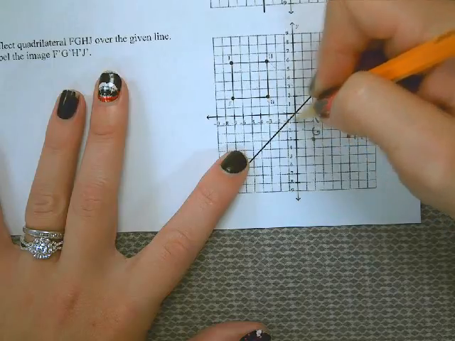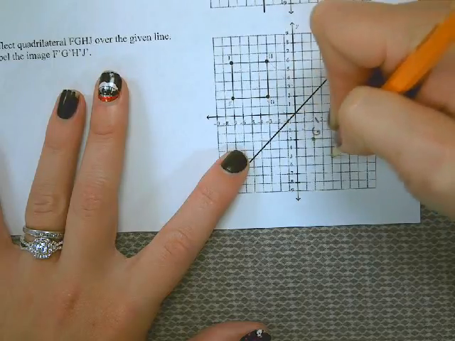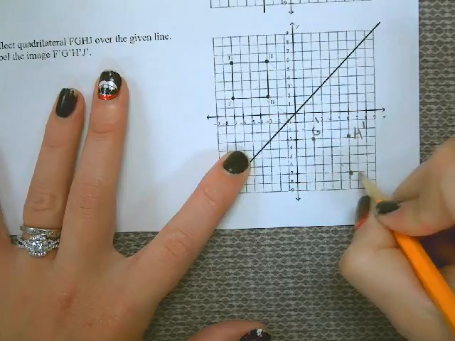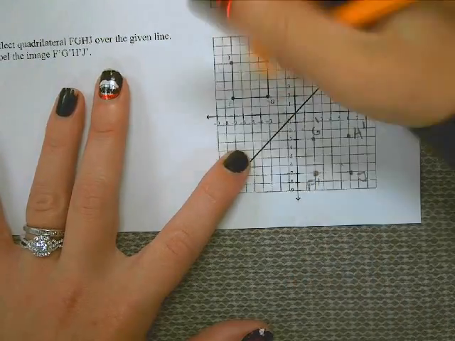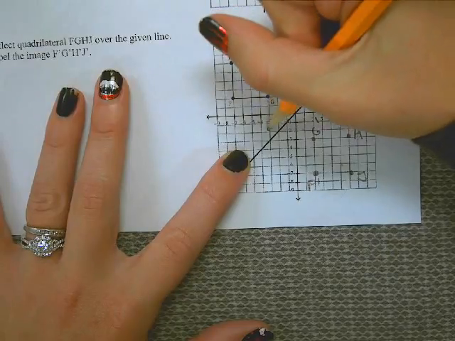And obviously F should go here, but just make sure. Good. And then use your straight edge. Connect it up.